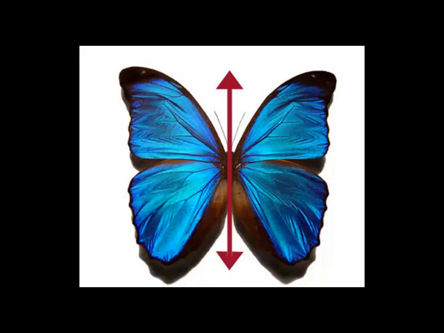Can you guess what this is a picture of? Look carefully. Yes, it's a beautiful butterfly. Take a look at the right side of the red arrow. Now take a look at the left side of the red arrow. Boys and girls, when you have an object that is the same on both sides, we say it has a mirror image, or it is symmetrical. Some insects, butterflies for example, seem to have left sides and right sides that look the same.